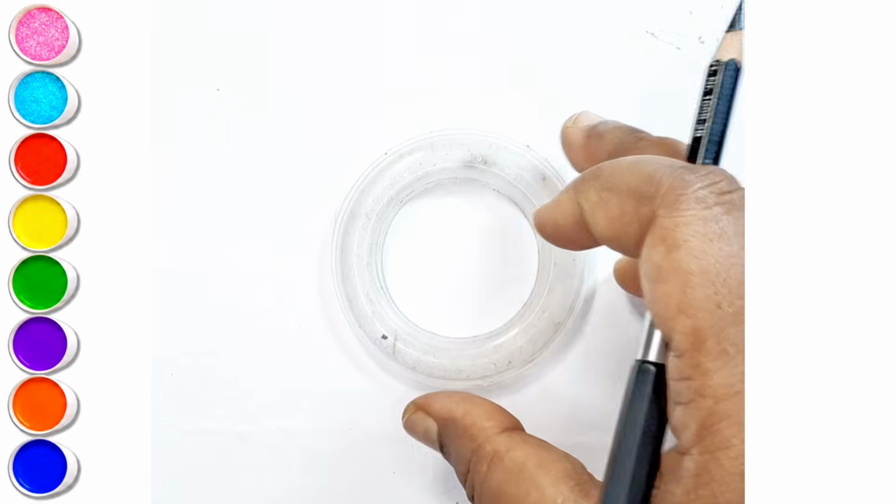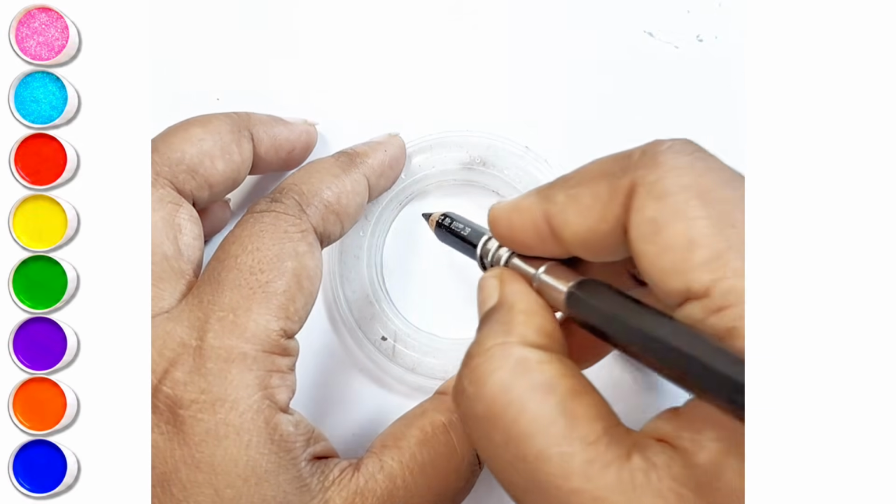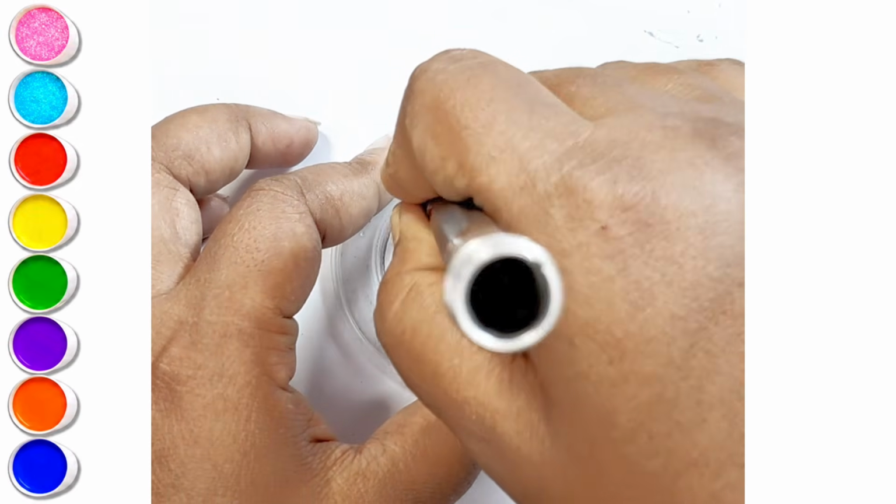So today we will draw a drone. So let's get started.